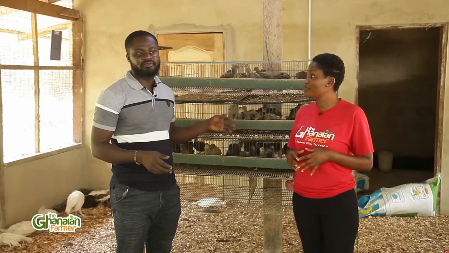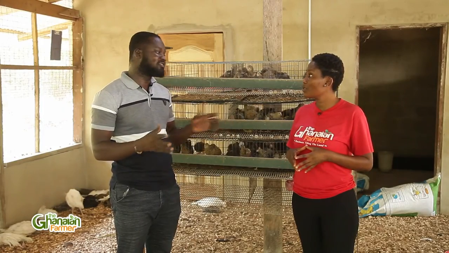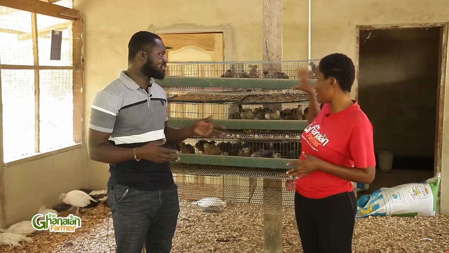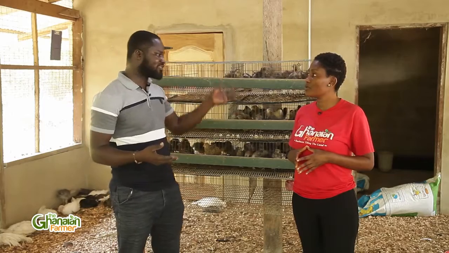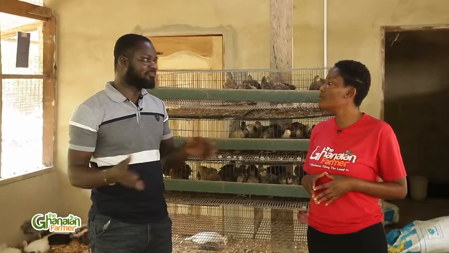Actually, for quails, you need your cage. We normally prefer the battery cage because they are birds, they can fly, and you need to keep them where they will not be moving up and down, and all their concentration will be on the food and the water that they will be taking. You should also have a shade for them, like the structure we have here.